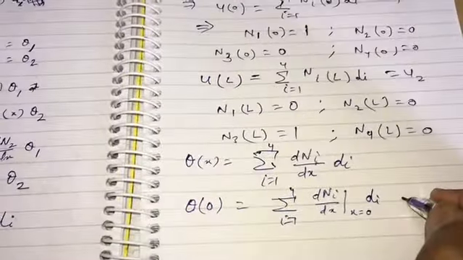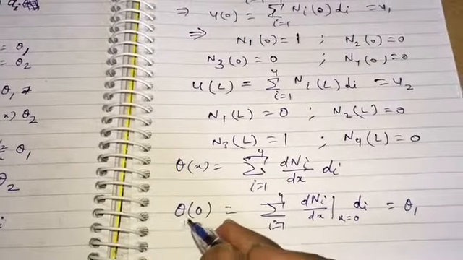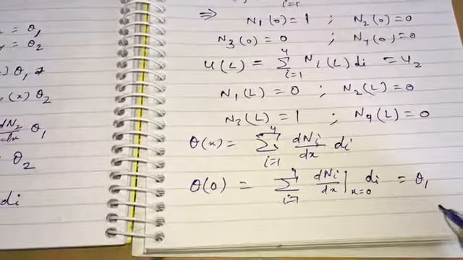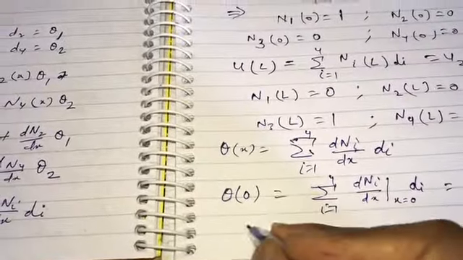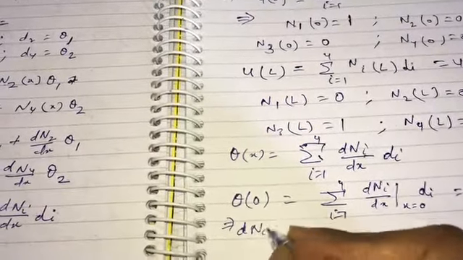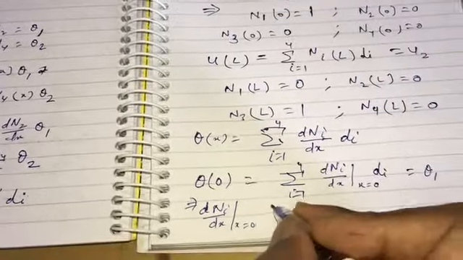And we know that this has to be equal to theta 1, because at x equal to 0 the value is theta 1. This is only possible when dNi over dx at x equal to 0 equals 1.